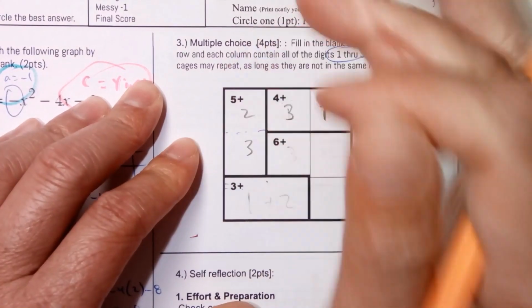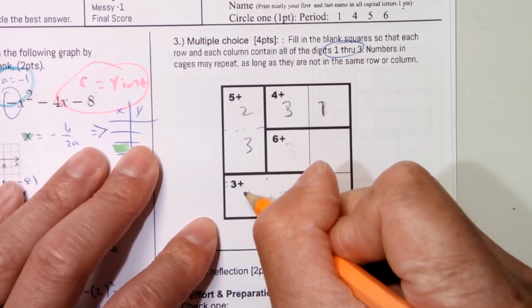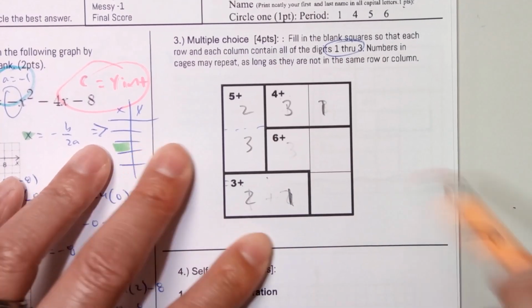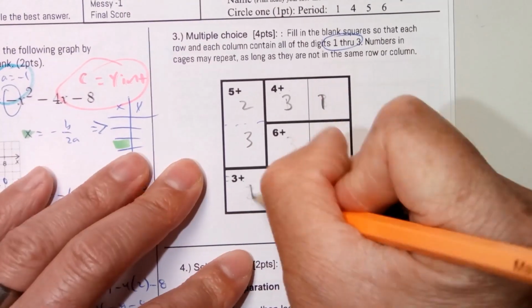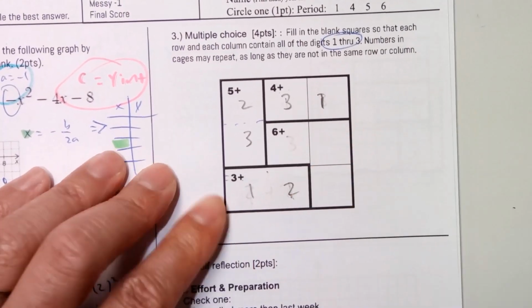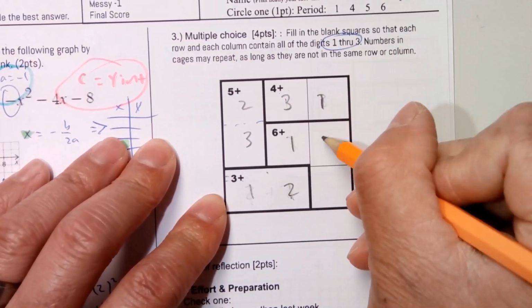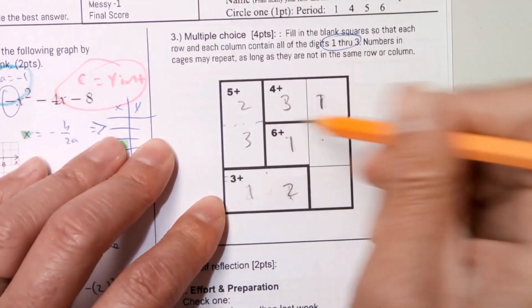Okay, so let's try 2, 1. That one doesn't work, so let's switch that. See, even I make mistakes. Okay, so I'm missing 1. I can't do 6. Let's see what happens. 2, and can I get a 3? Oh, that works.